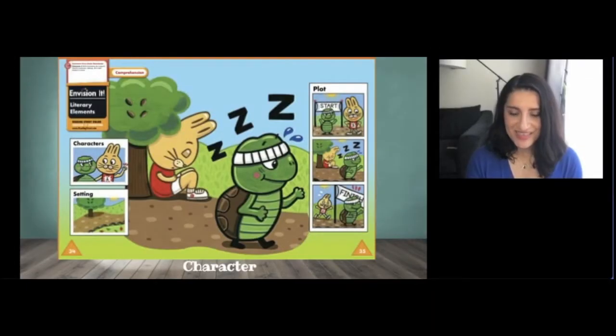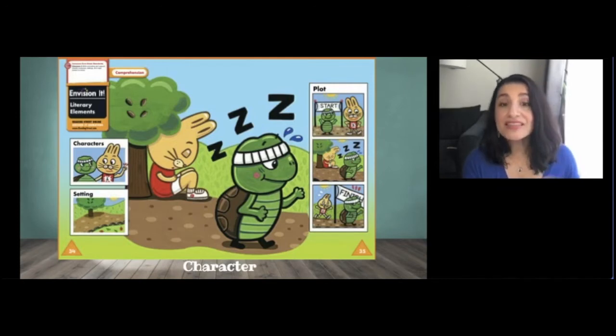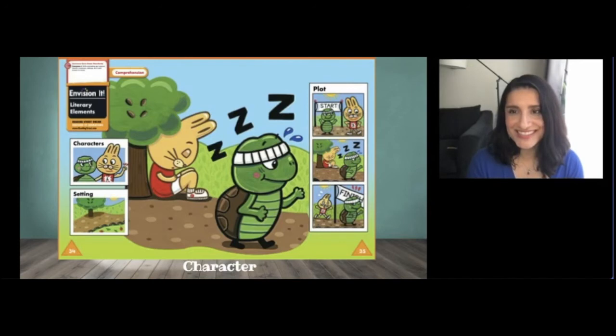Friends, the people or animals that a story is about are called the characters. The author of a story tells us about the characters by describing what they say, do, and what they are like. Good readers think about the characters in a story because it helps us to understand the story better. In this story, friends, who are the characters? Yes, the tortoise and the hare.